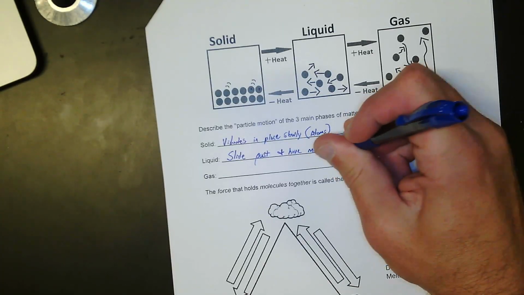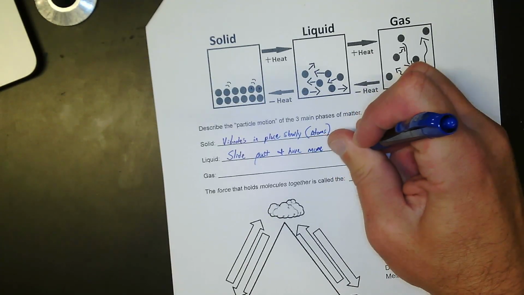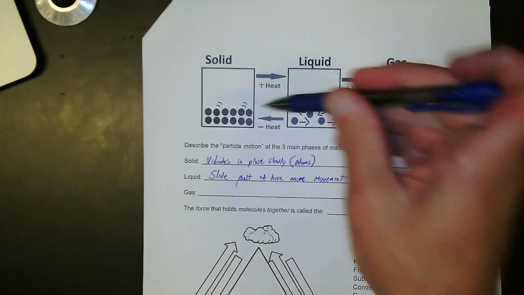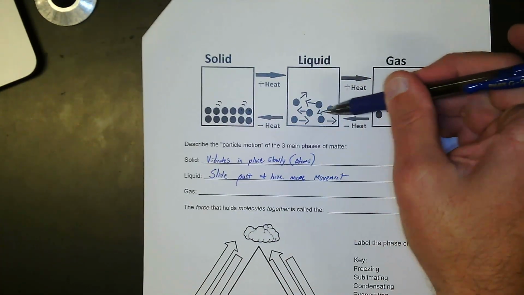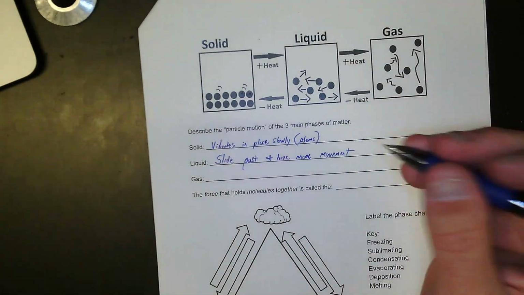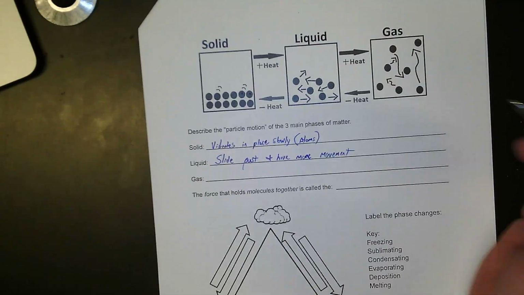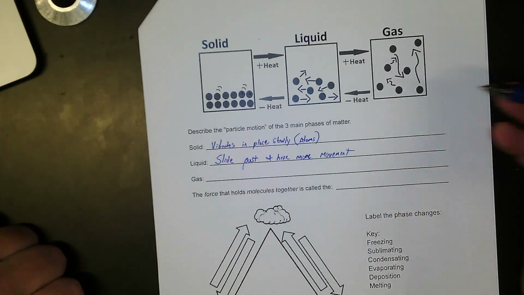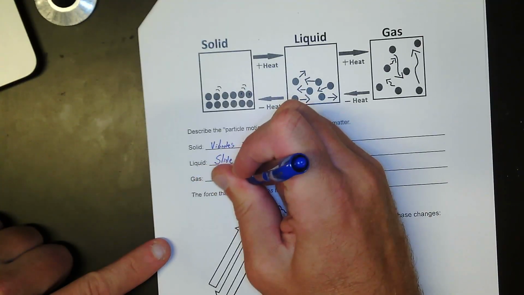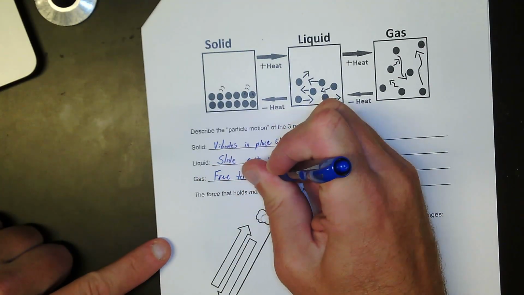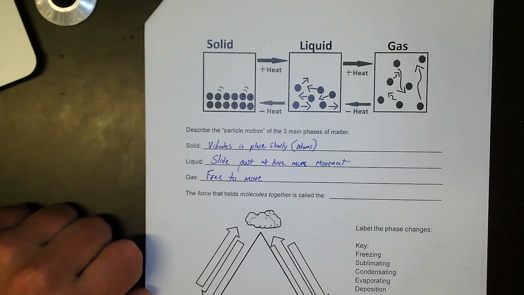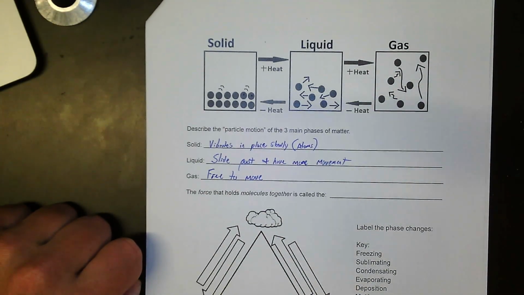So up here, you can see the liquid. They have more movement. I mean, vibrating, but these are actually able to pass. The gas is pretty much free to go. The gas has a lot of energy, and it's free to move wherever its little gas heart wants to take it. Because gas has done something special.